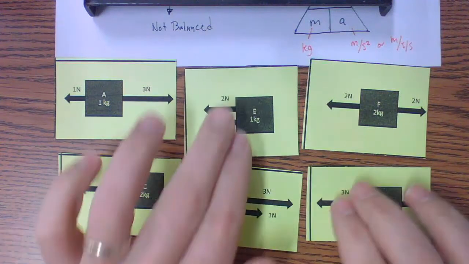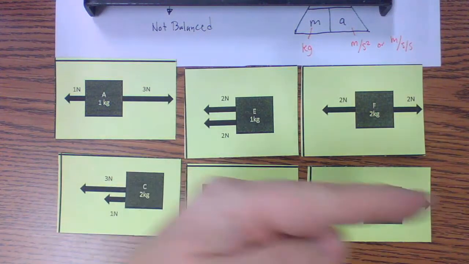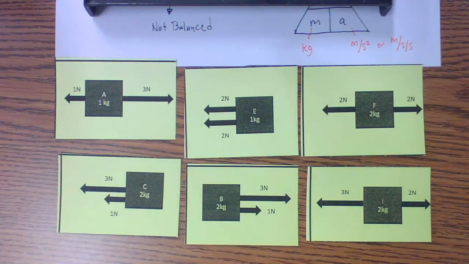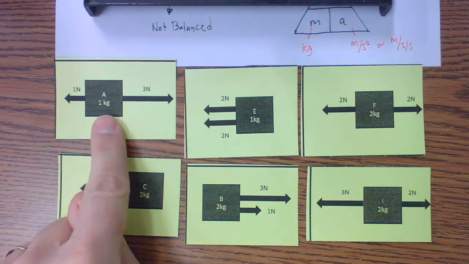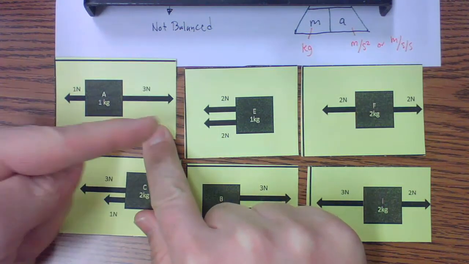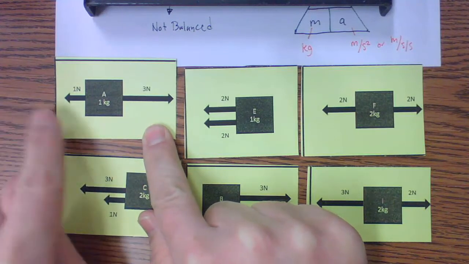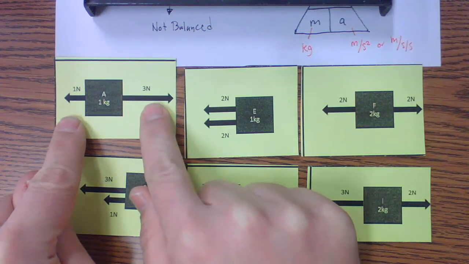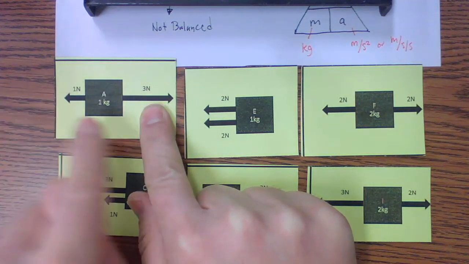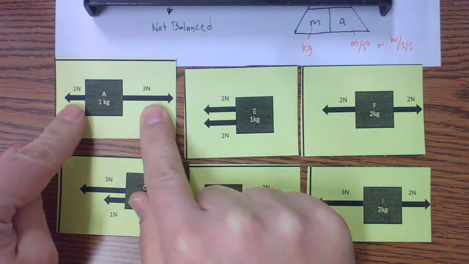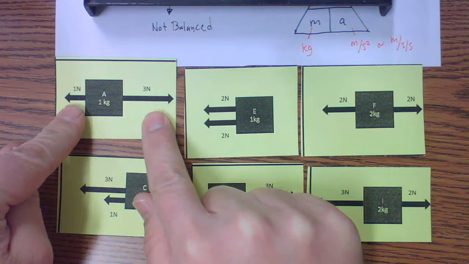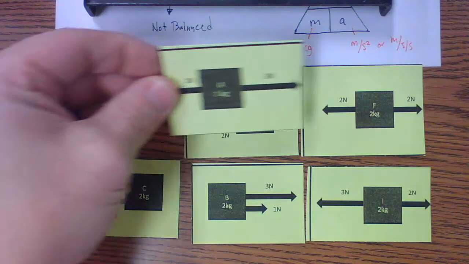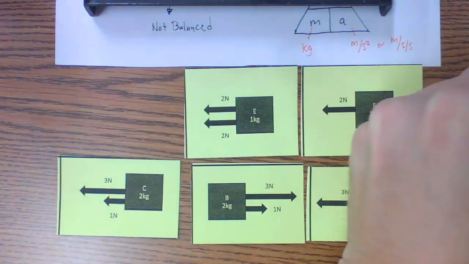So we're looking for ones that are going to accelerate in the positive direction, or accelerate in the negative direction, or not accelerate at all. So let's look at this one right here. You can see that this one has 3 newtons going this way, 1 newton going this way. So the net force is going to be the difference between these, because this is positive 3, this is a negative 1, and the difference between them will be positive 2. So this has 2 newtons of force in this direction. So this one's going this way.